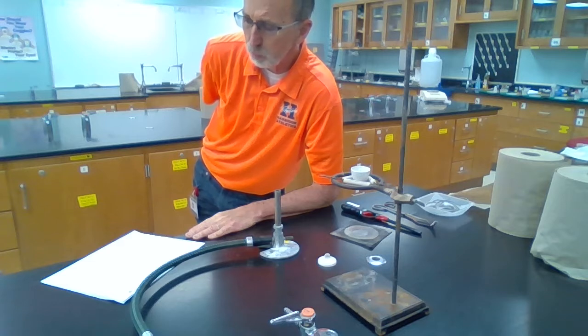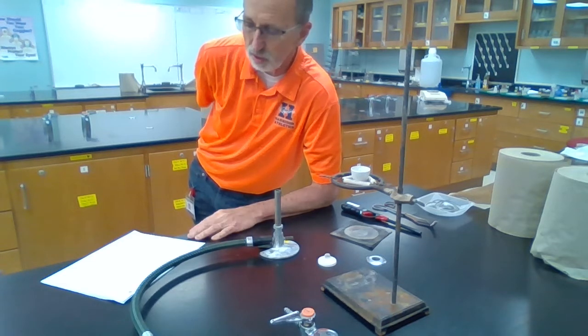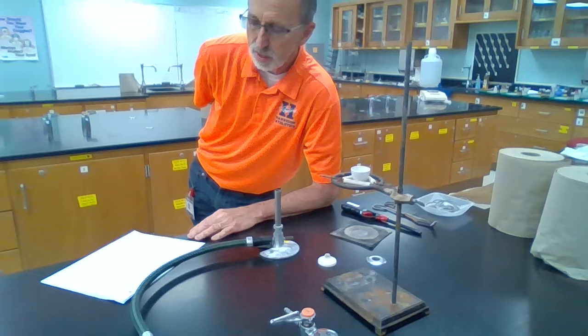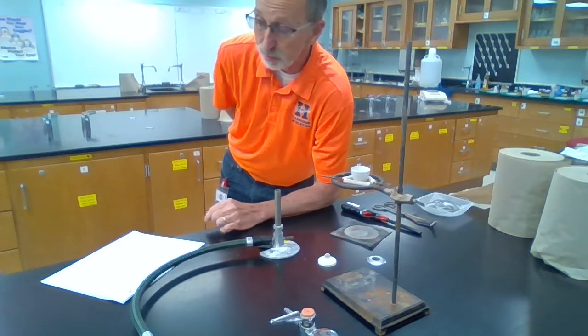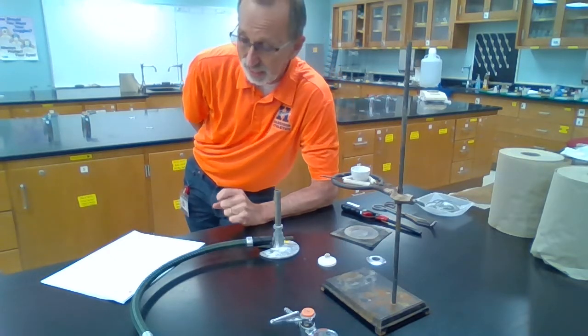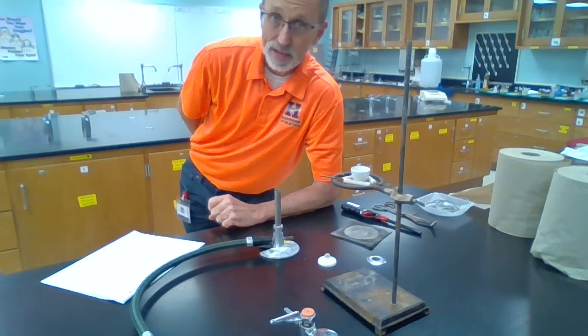According to the law of definite proportions, which is part of Dalton's theory, which we just talked about. So in today's lab, we're going to experimentally determine both the percent composition and the empirical formula of magnesium oxide.